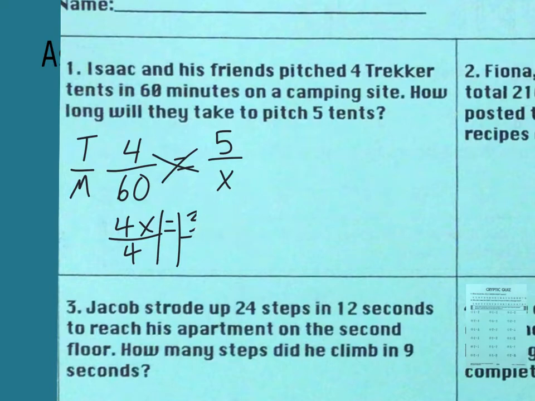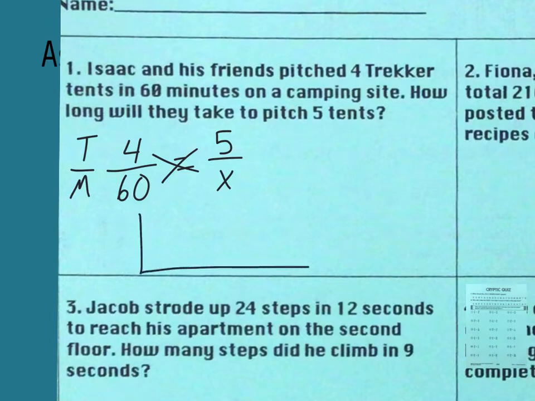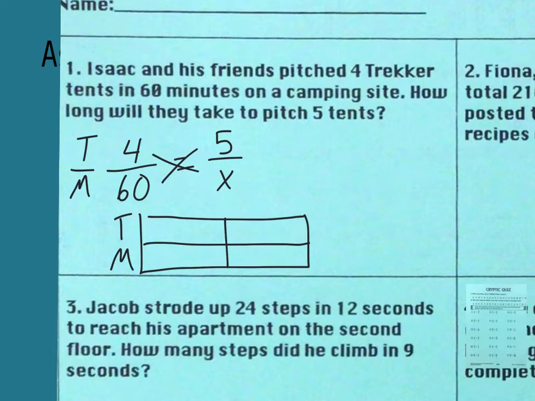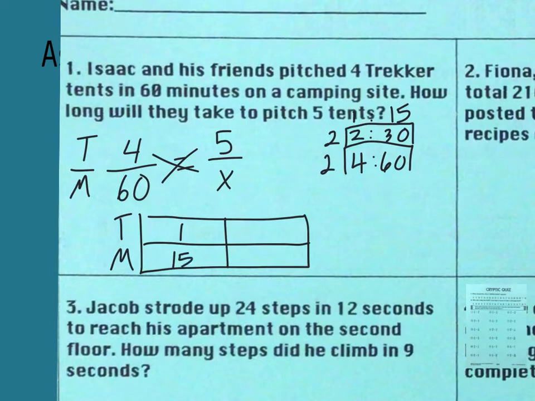Let's look at the other way to do this. The other way to do this is to set up a ratio table. So, as you guys know, we've practiced this many times. We need to find a simplified ratio for our key to do it. So, if I want to do this question, I'm going to go 4 to 60, and I'm going to simplify that. So 2 goes into both of those. That becomes 2. This becomes 30. 2 can go into this also, and it becomes 1 and 15. So we have a ratio of 1 to 15. That is also a unit rate. It's 15 minutes per tent.